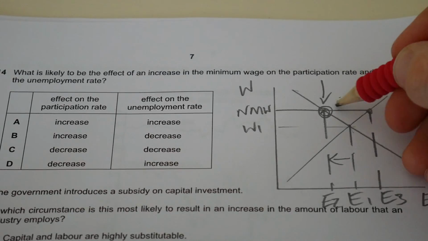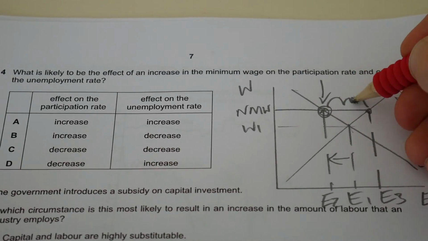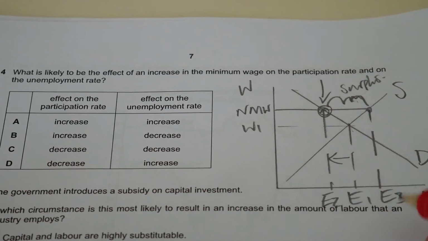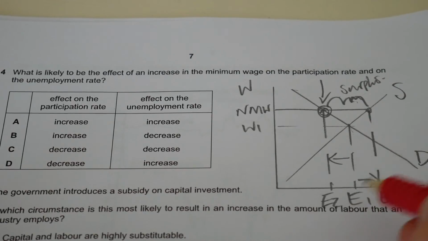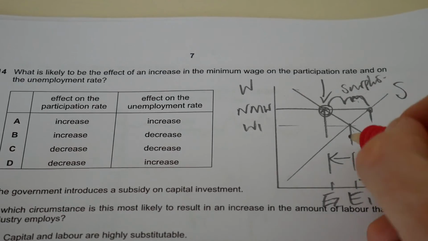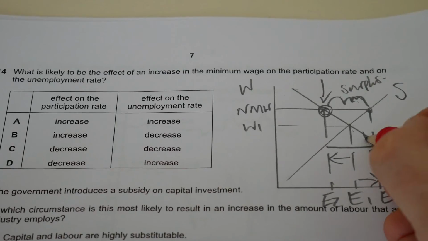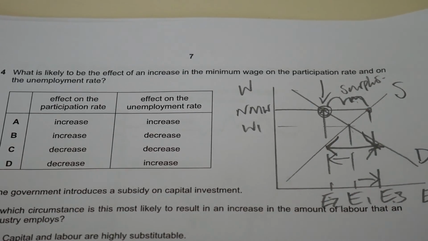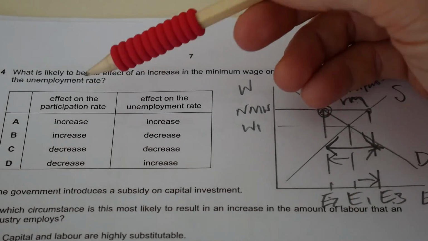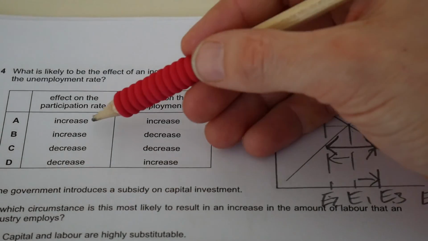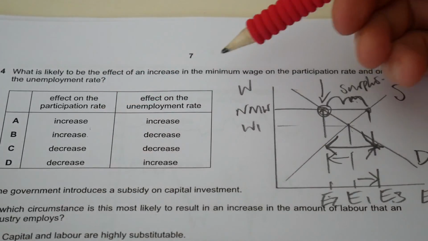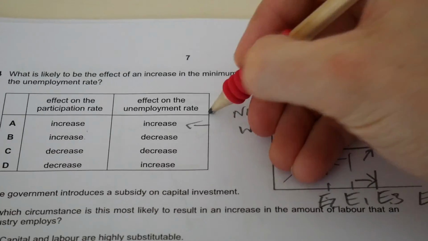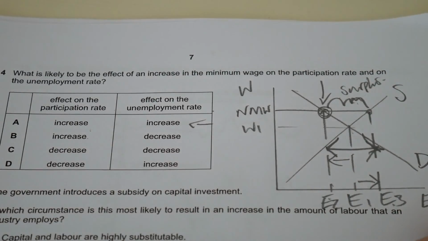Meanwhile, we actually have a surplus of workers here. So there's an increase in the participation rate, which has gone from E1 to E3. But now unemployment is that big difference between E2 and E3. So unemployment has increased. Okay, so the effect on the participation rate is an increase, right? And the effect on the unemployment rate is an increase. So the answer would be A. Okay, right.